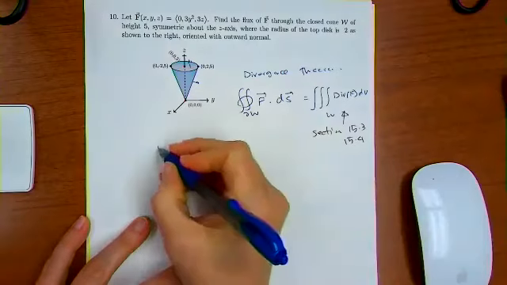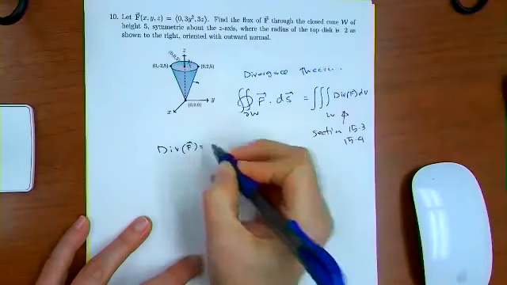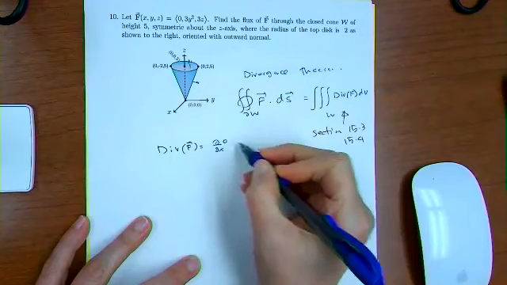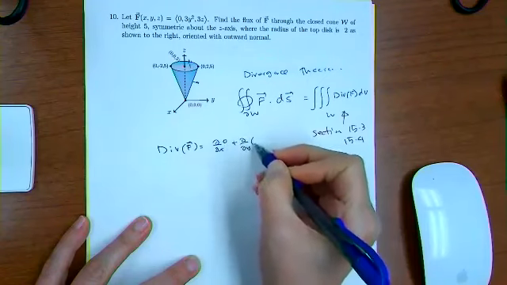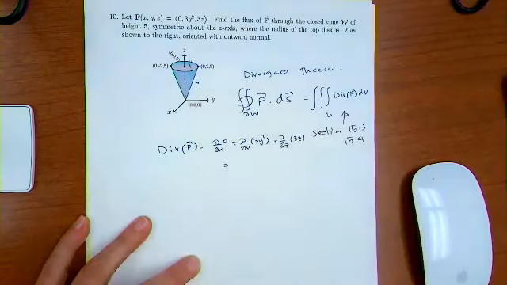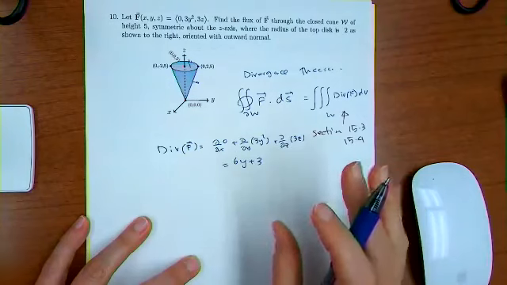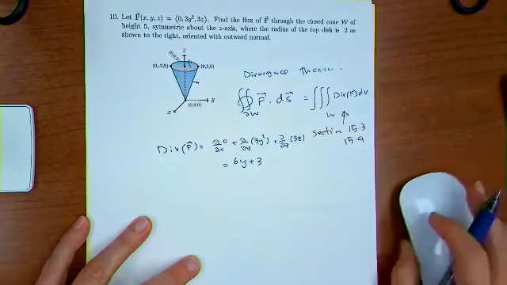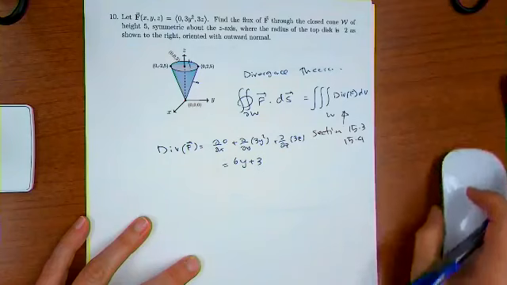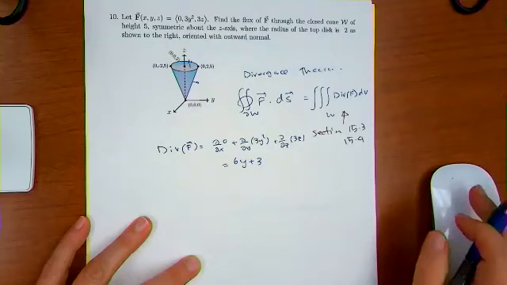So let's first find the divergence of F. That div comes with a dot, and so it's going to be the partial with respect to x of 0, plus the partial with respect to y of 3y squared, plus the partial with respect to z of 3z, and we end up with 6y plus 3. So that's the divergence.